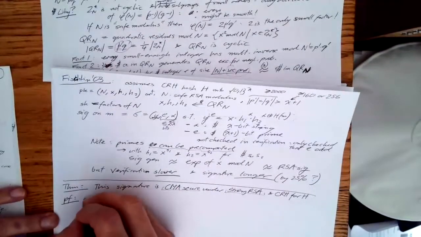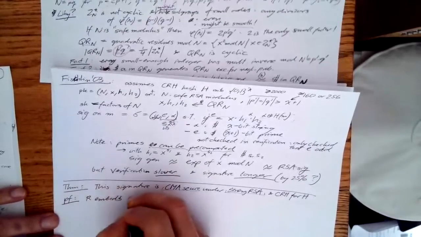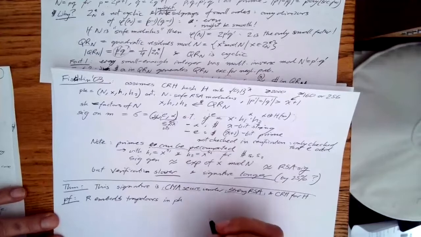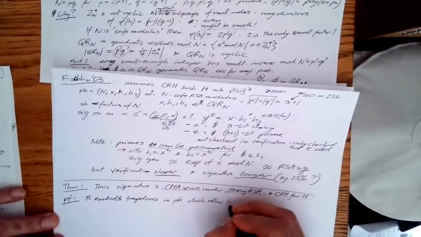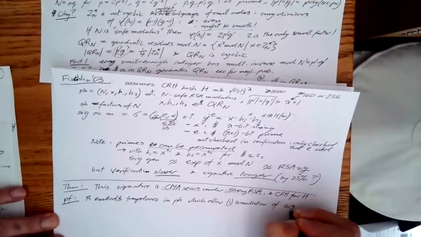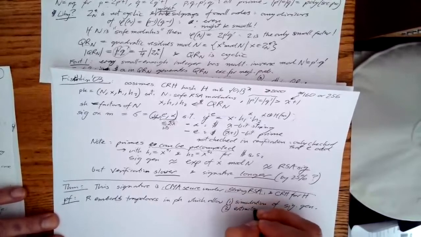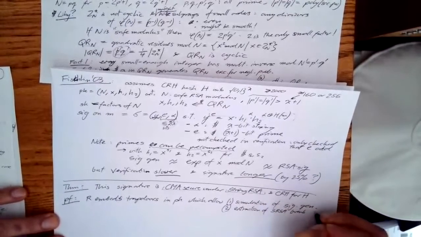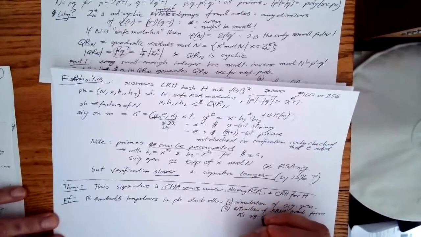The intuition is that the reduction embeds trapdoors in the public key, which allow, first of all, simulation of signature generation, and extraction of a Strong RSA break from the adversary's signature forgery.